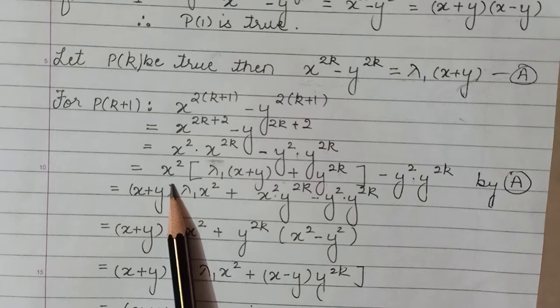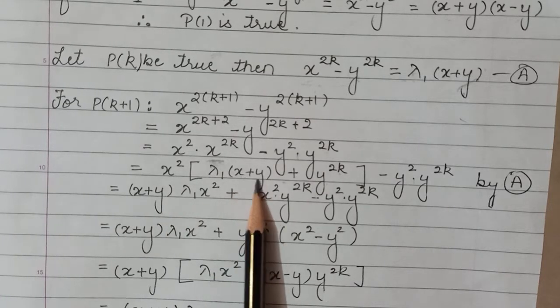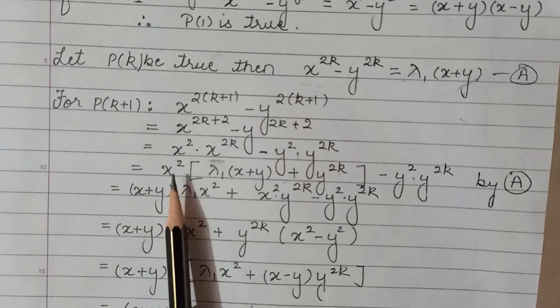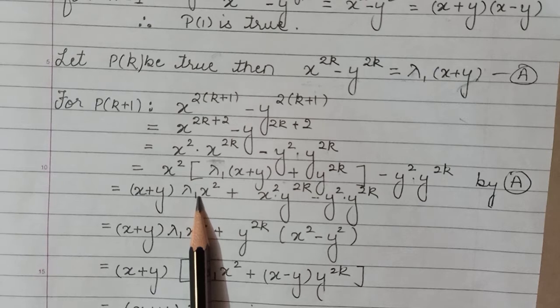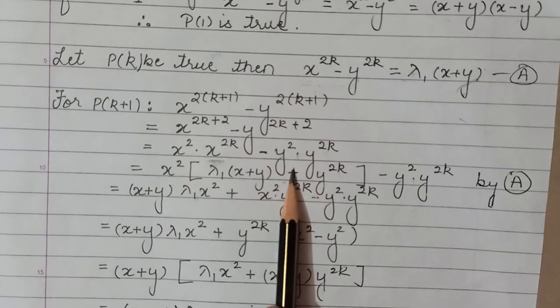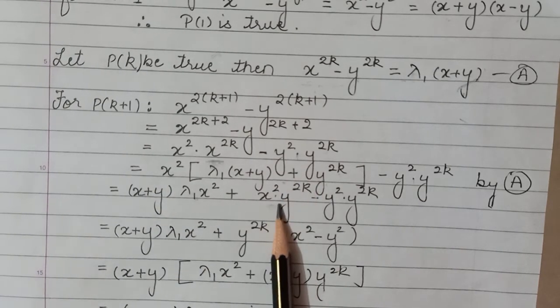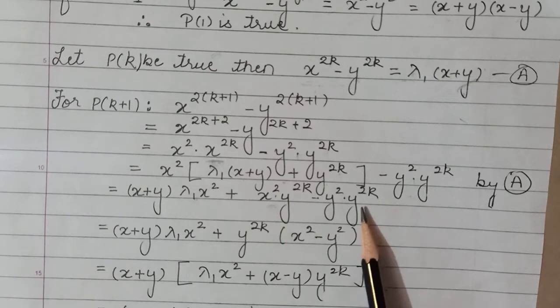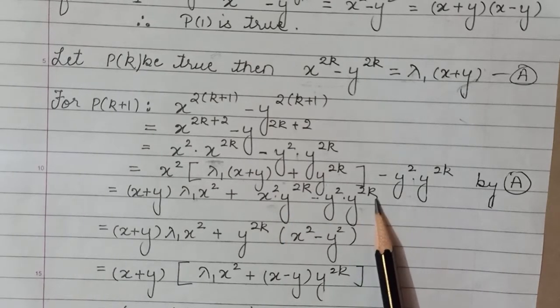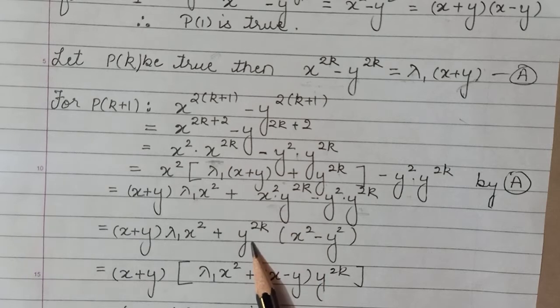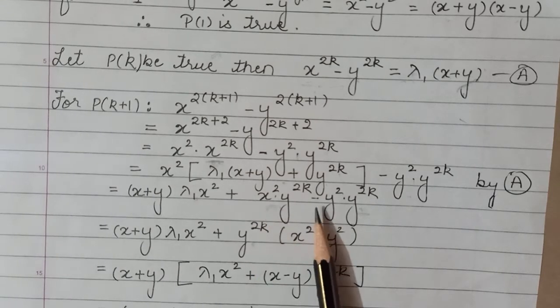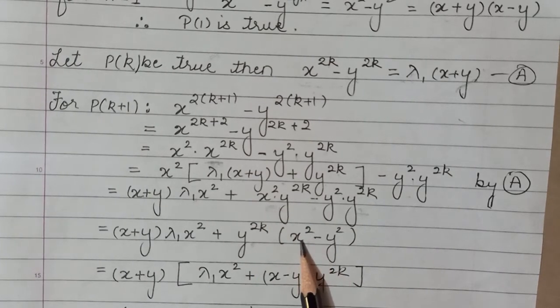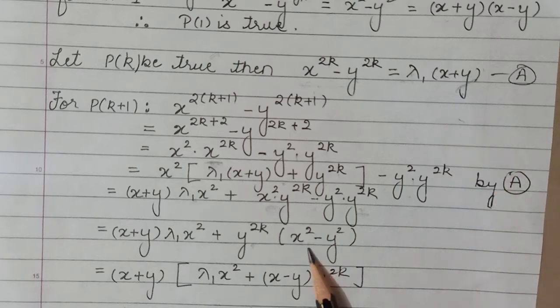Now continue. x plus y we have to take out, so I have kept this x plus y right in front, and the product of this lambda into x square. Then this x square will also be multiplied with this, so it will become x square y to the power of 2k, and we already have y square y to the power of 2k. From both these, y to the power of 2k comes common, so you are left with x square minus y square, whose factors are again x plus y, x minus y.